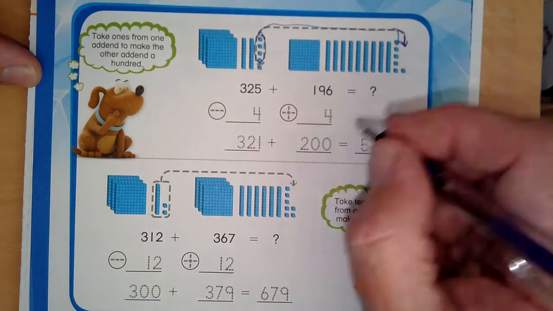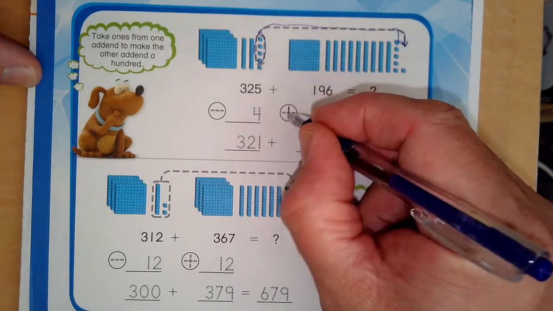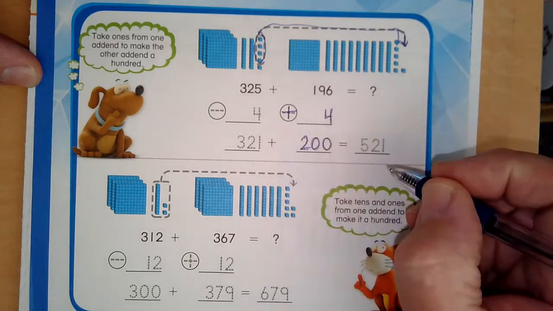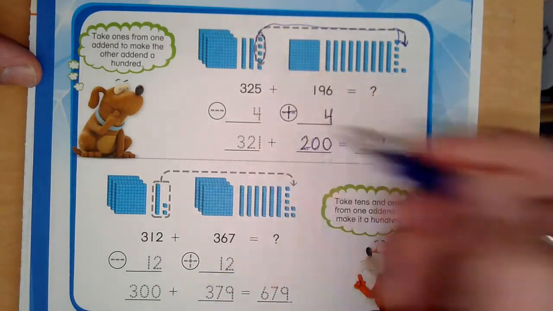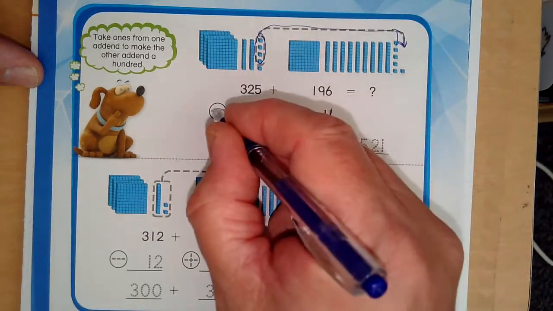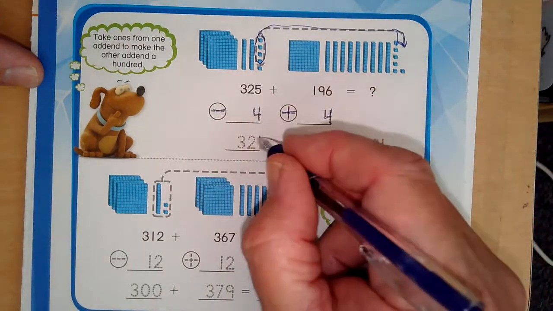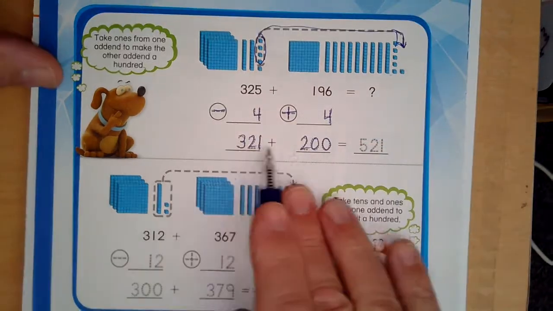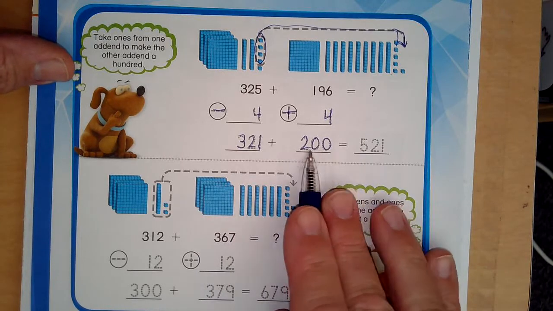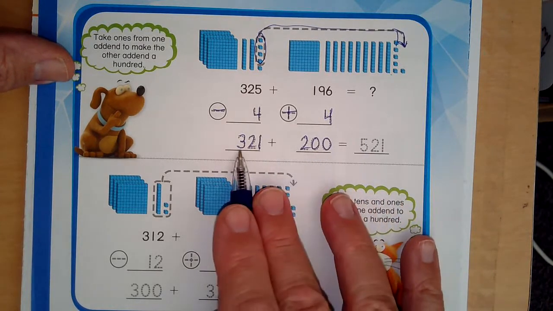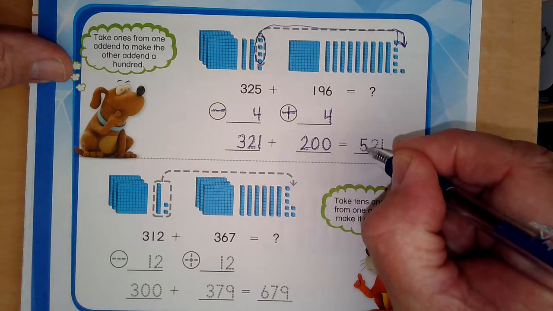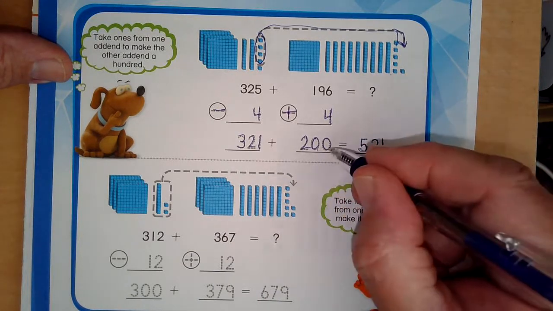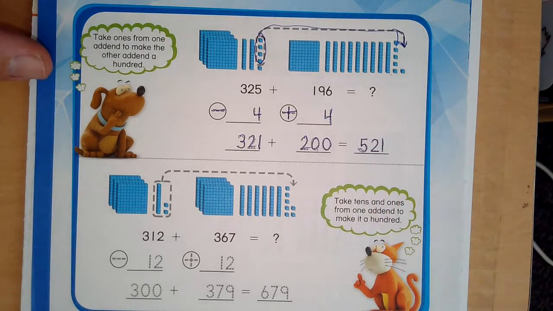When I added 4 on this side, it became 200. And when I took 4 away from this side, it became 321. 321 plus 200, all I'm doing is adding 2 more hundreds to 321, so that's 500, and then the 10s stay the same because I'm adding 0, and the 1s stay the same because I'm adding 0 again.